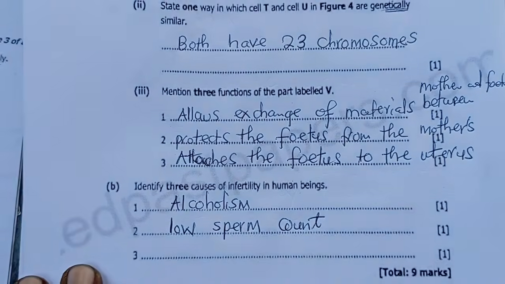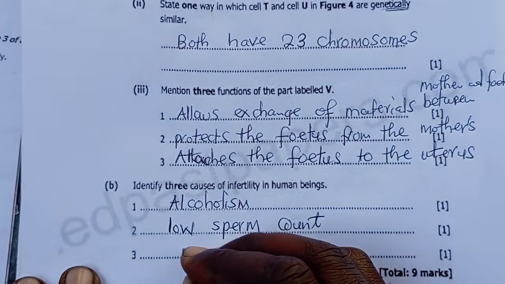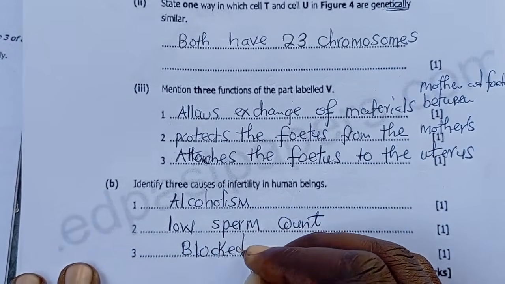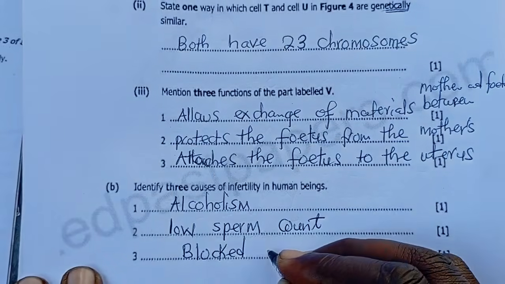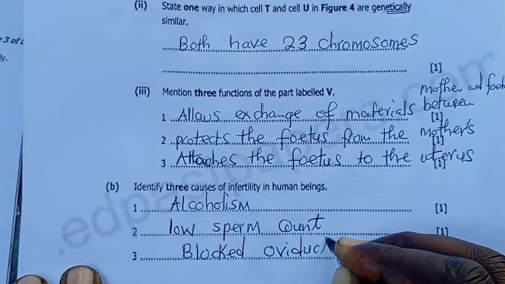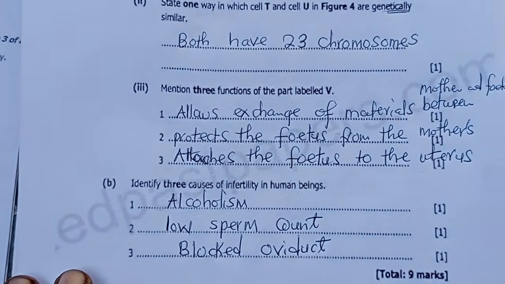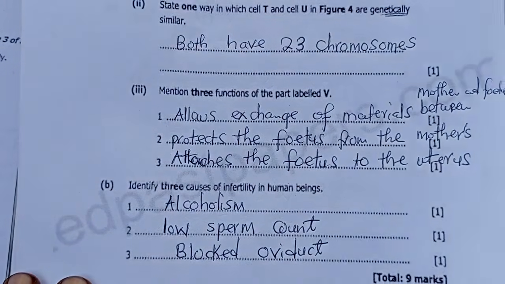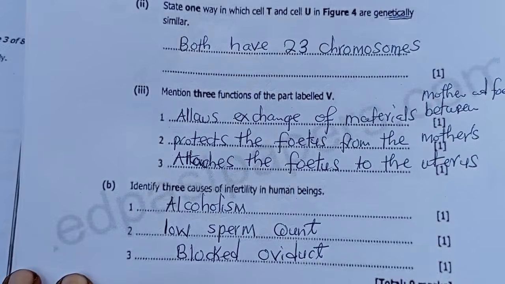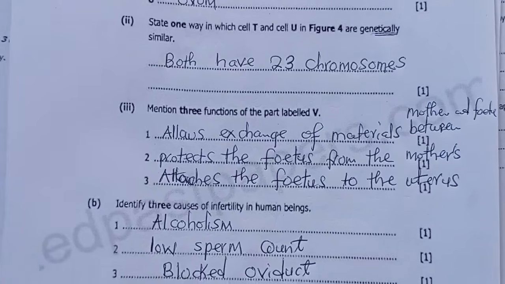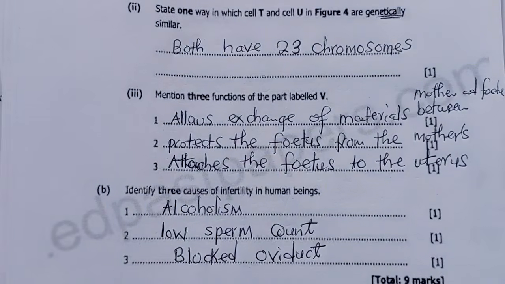In women, we may also consider a blocked oviduct. These are 3 causes of infertility that you can find in human beings. You are done, and this is how you need to go about these particular questions. So we are done with this.